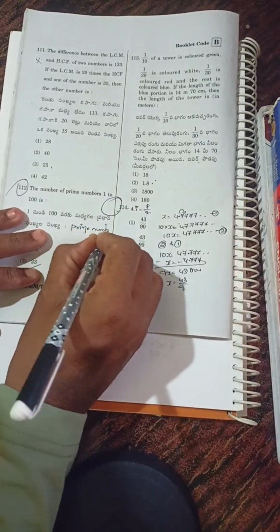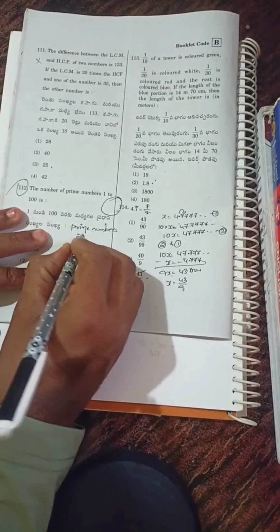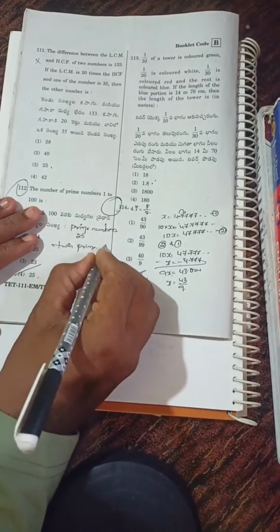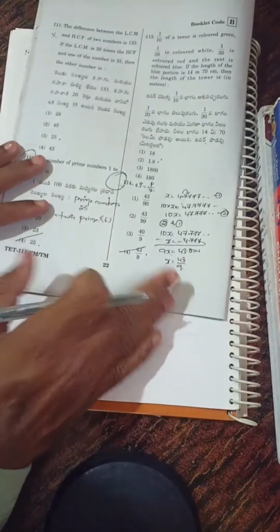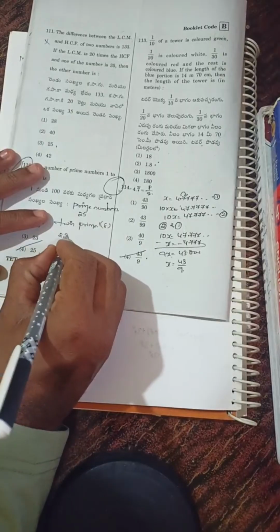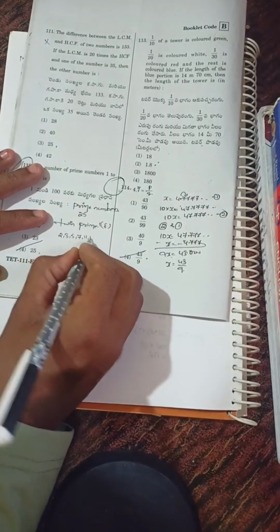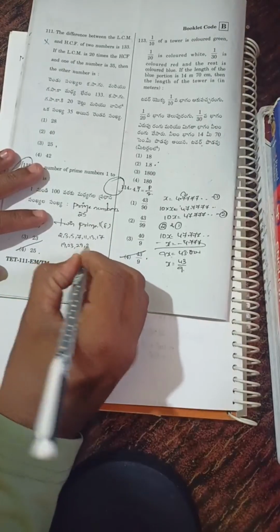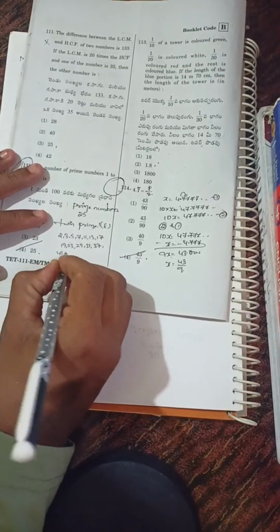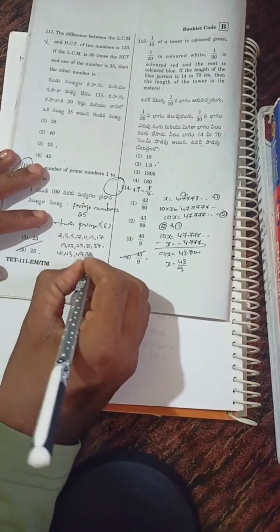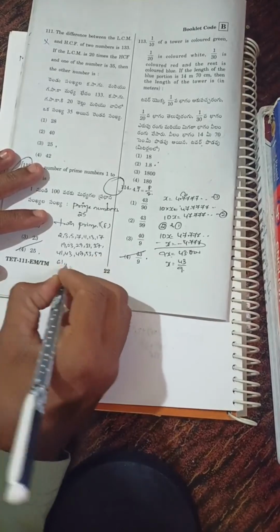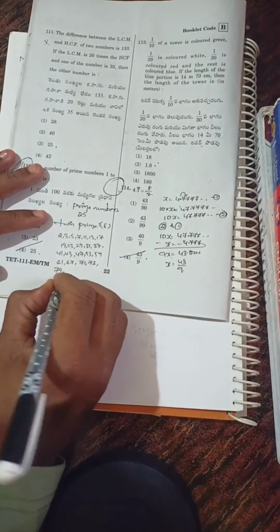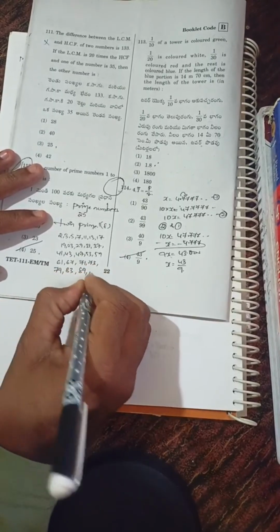Prime numbers are 25. Already I discussed, prime numbers will be 25 and twin primes will be 8. So if you want, you can write all the prime numbers. I'm going to write here: 2, 3, 5, 7, 11, 13, 17, 19, 23, 29, 31, 37, 41, 43, 47, 53, 59, 61, 67, 71, 73, 79, 83, 89, 97.